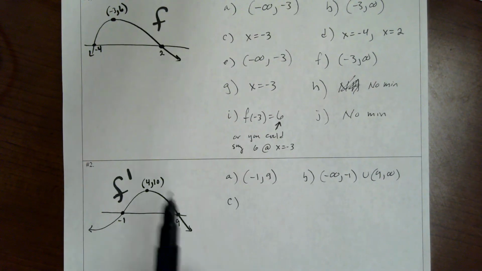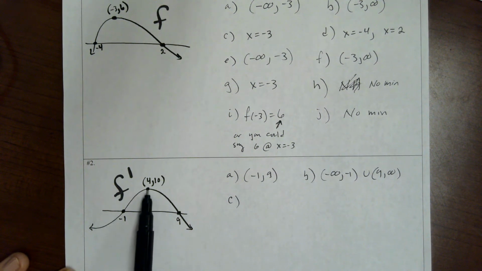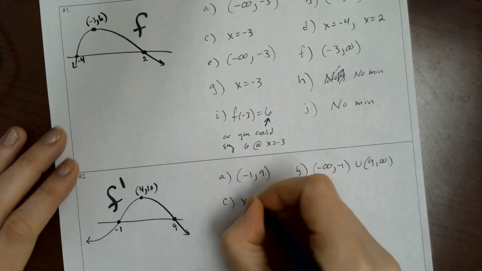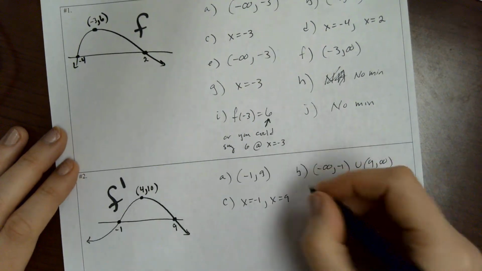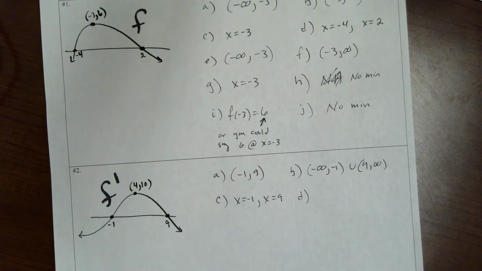Now guys, a lot of people would say, oh, at 4. But F prime does not equal 0 at 4. F prime equals 10 at 4. This is the graph of F prime, so you're not looking for a horizontal tangent. You're looking instead for where it crosses the x-axis. So x equals -1, x equals 9. And guys, if what I'm saying doesn't make sense, stop and wrestle with it. You're going to get it, and it will stick in your brain more if you get it on your own.